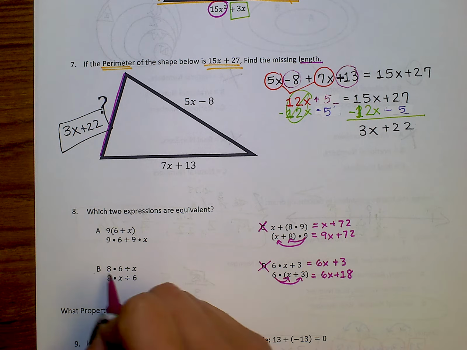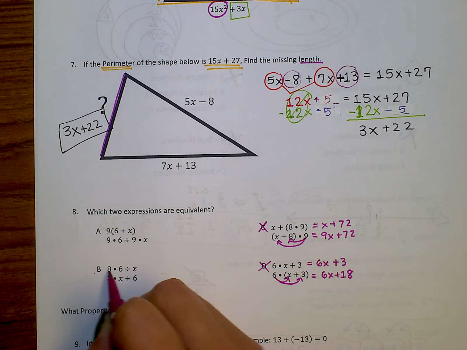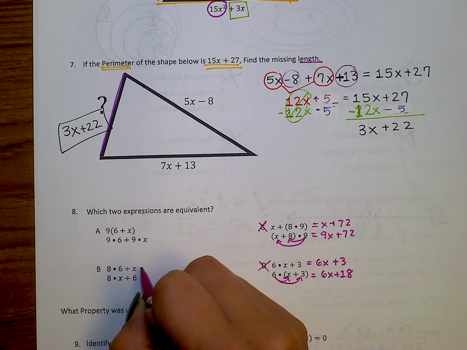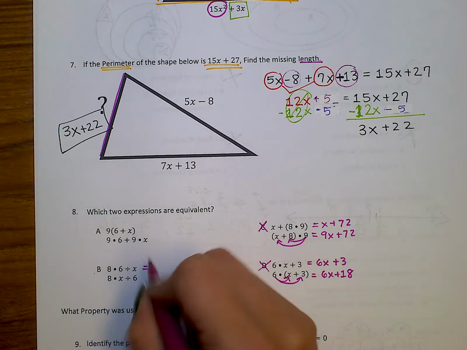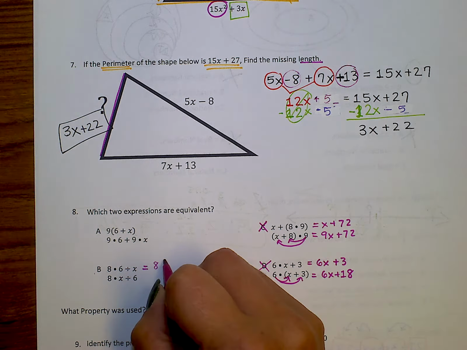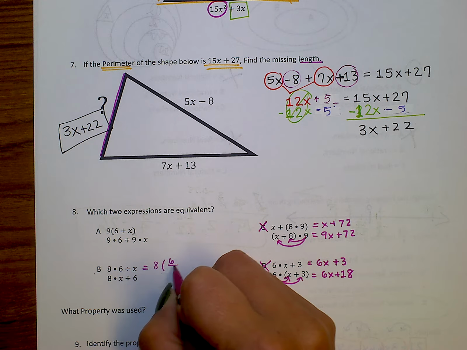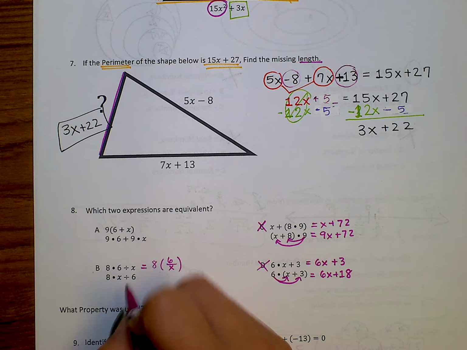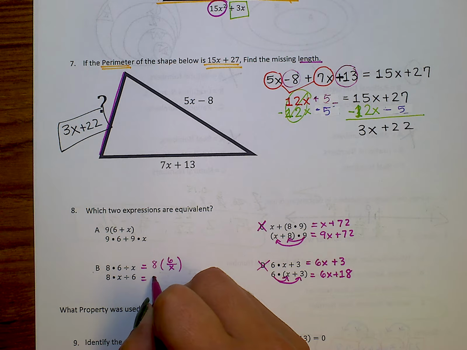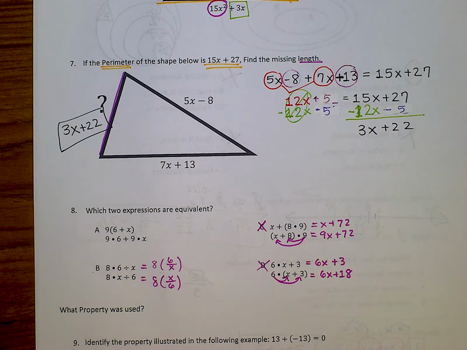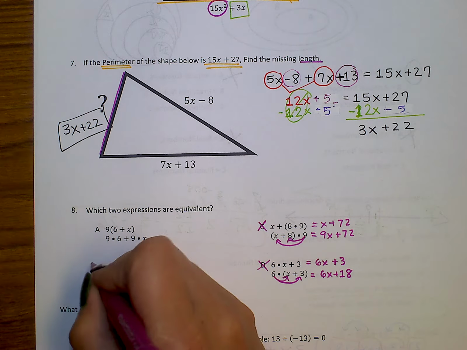Now, in comparison, let's see here. I have 8 times 6, and then divided by x. So this I actually wrote as 8, and then times, I could even say this. Ooh. In comparison, I have 8 times x over 6, two very different statements.